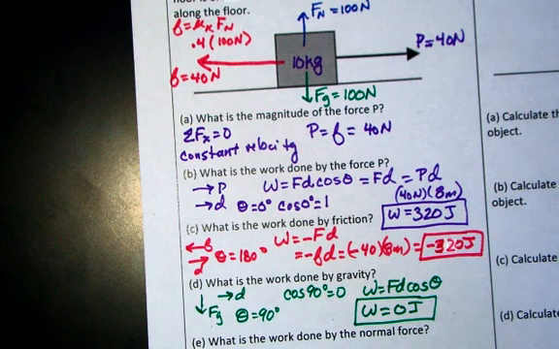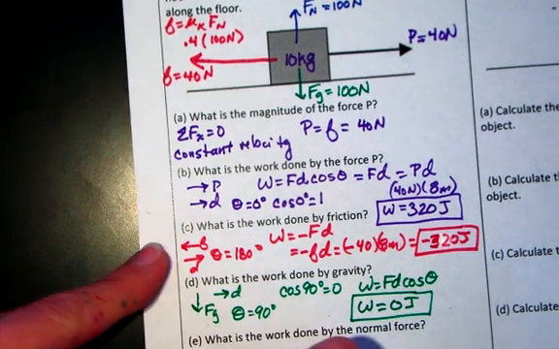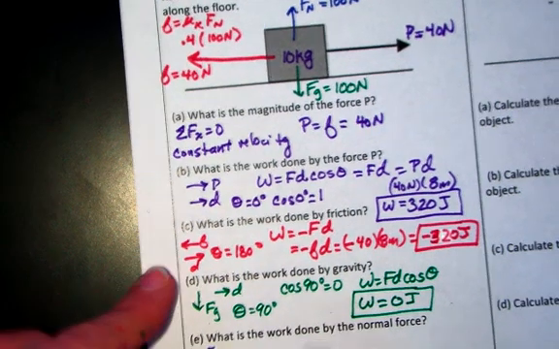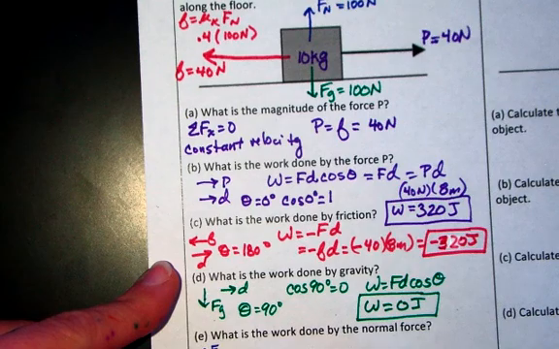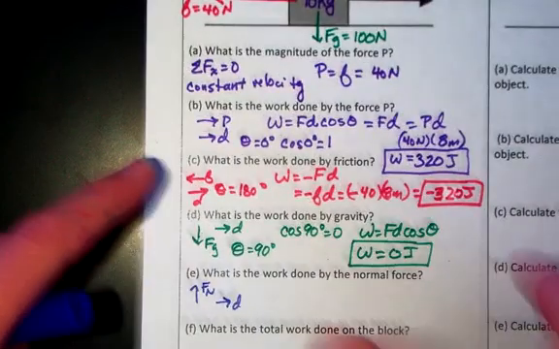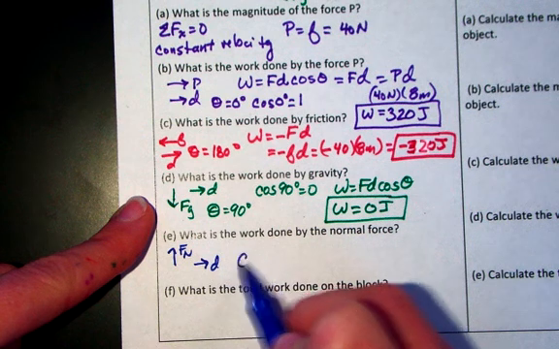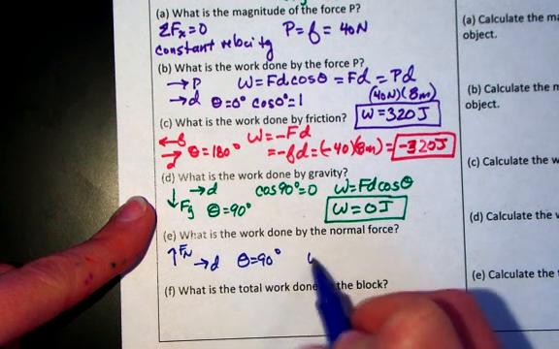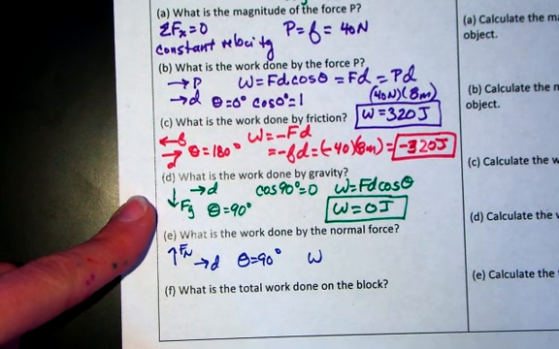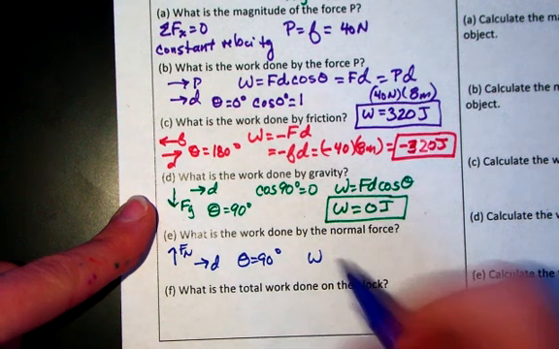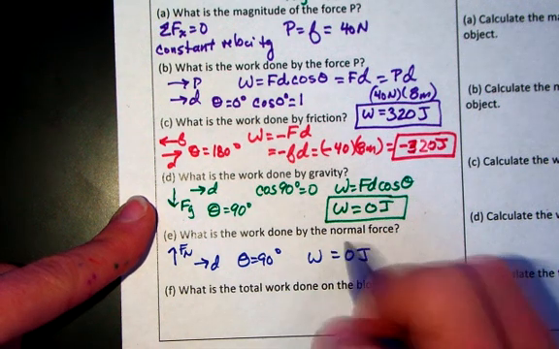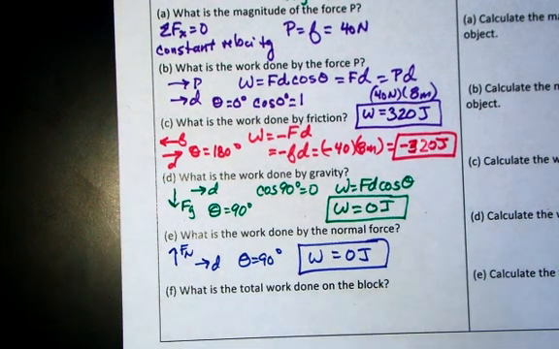And then we have our normal force, and that's upward, but our box is moving to the right, and therefore, what is the work done by the normal force? Also 0. Okay, so the total work done on the block, if you were looking for the net work, yes, we could add up all the work in the x direction, the y direction.